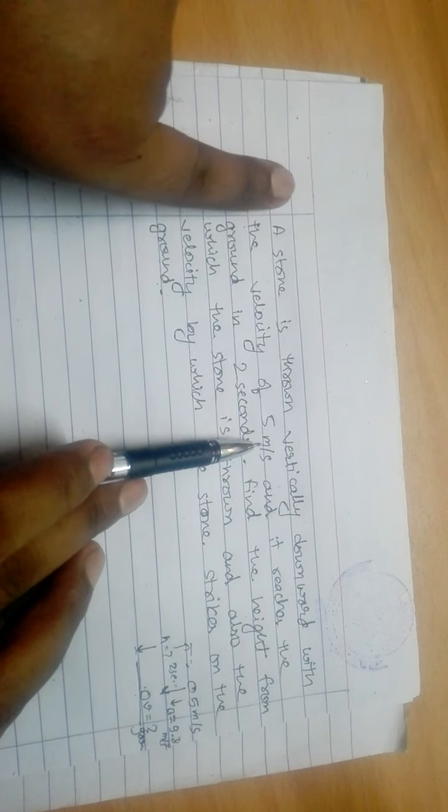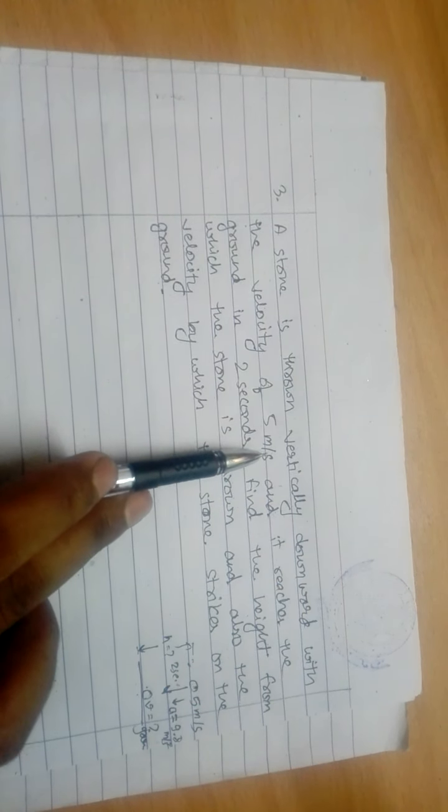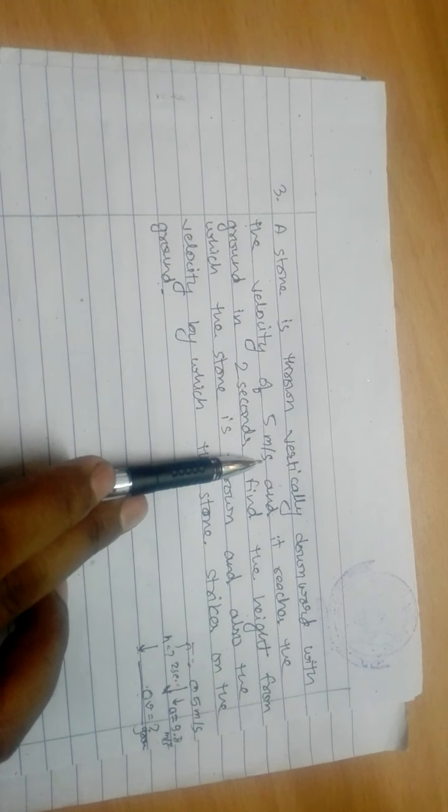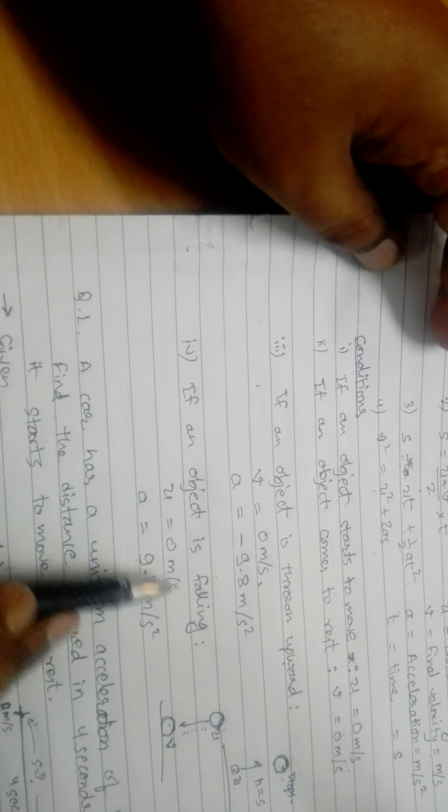He uses some force to throw it. So he provides an initial velocity of 5 meters per second to throw it. That's why we do not write u equals 0 in this case. Otherwise, as our condition, we said if an object is falling, then u equals 0. But in this case, definitely the object is falling, but it's not simply falling, it is thrown downward. The object is thrown downward.